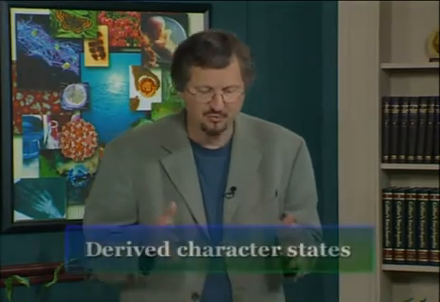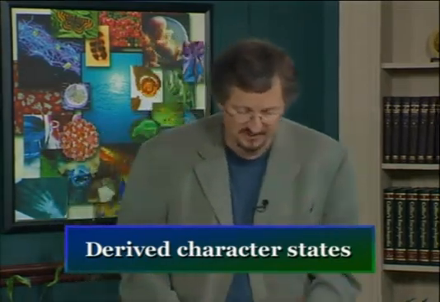So each species is going to have some characters that have changed a lot and some characters that have changed a little. Those characters that have changed a lot within a group of organisms we call derived character states, or those states of characters, I should say. So each species in a group is going to represent some mixture of primitive characters, which it shares with its ancestor species, and derived characters, which it no longer shares with its ancestor species.